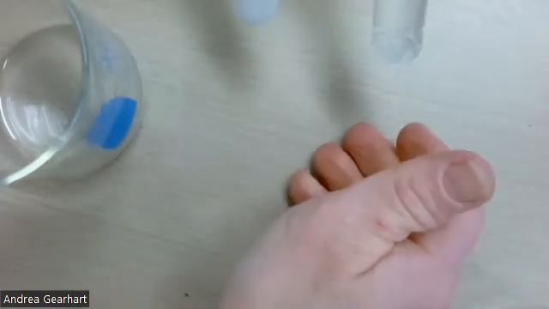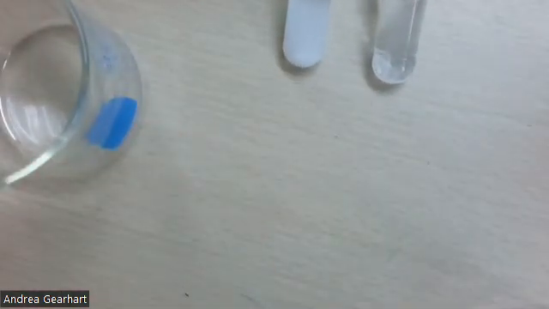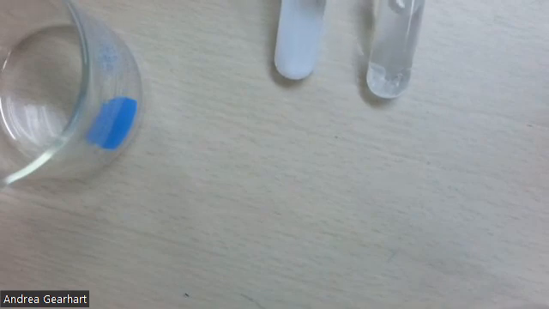So now that they've had a couple moments, touch the bottom of one, touch the bottom of the other. You can go ahead and pass it to your neighbor. Okay, can I remind us? Physical change. Physical change.